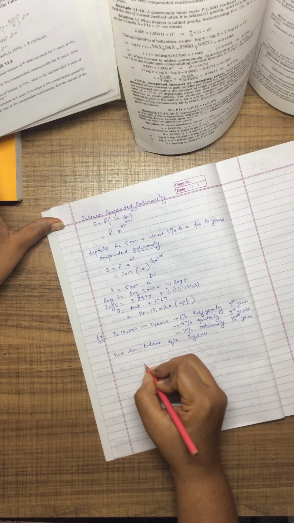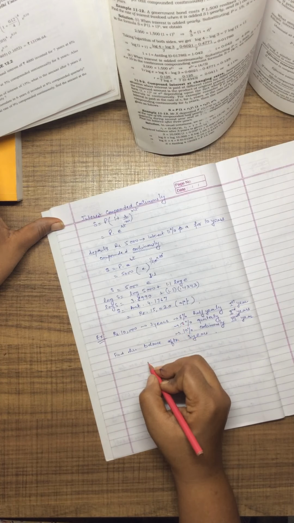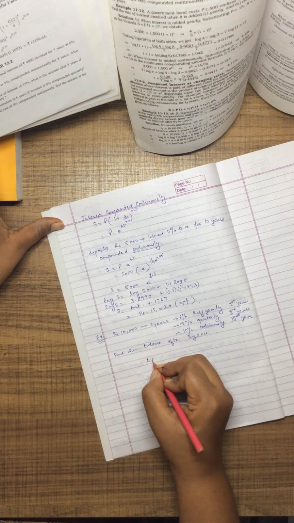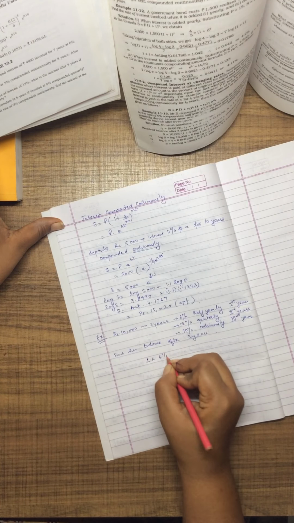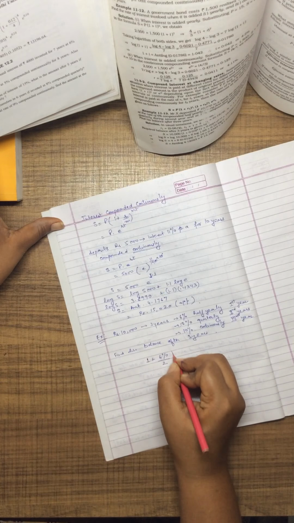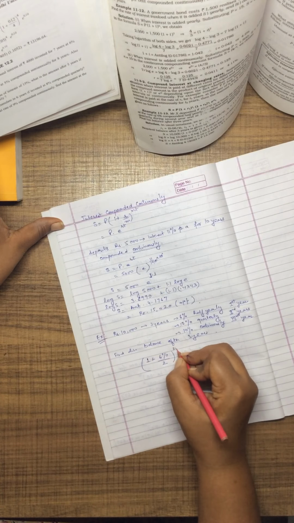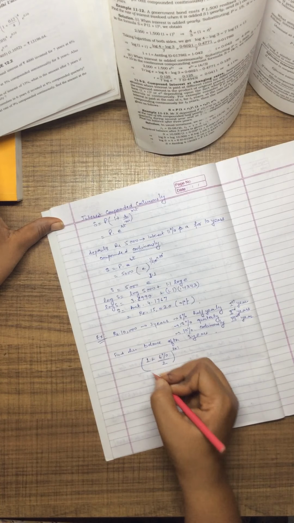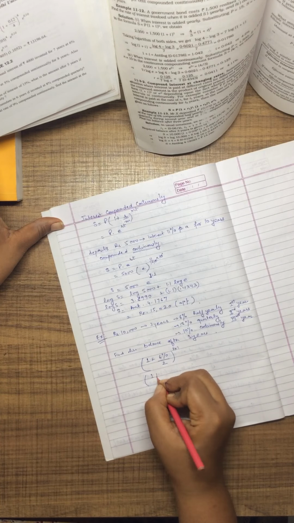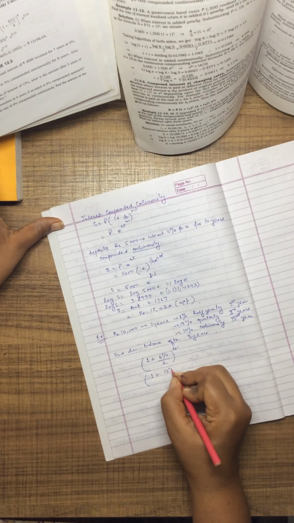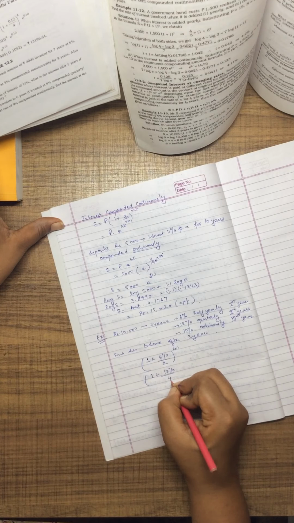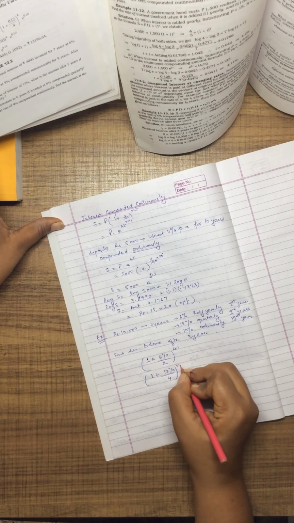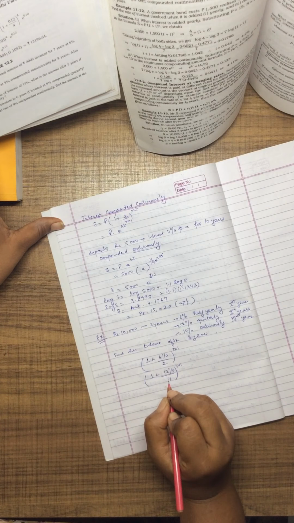For the first year, it's 1 plus 6% divided by 2, to the power of 2 into 1. For the second year, it is 1 plus 12% divided by 4, to the power of 4 into 1.